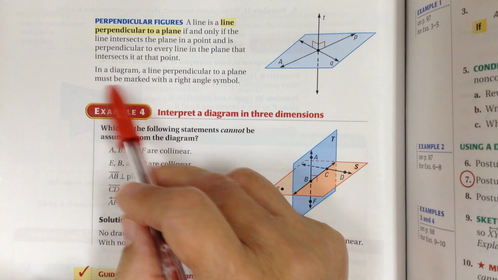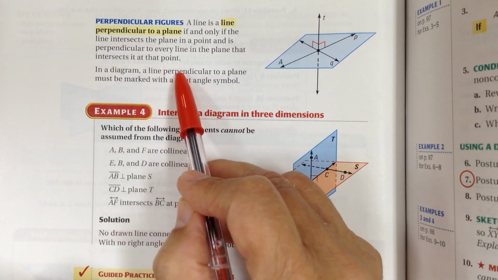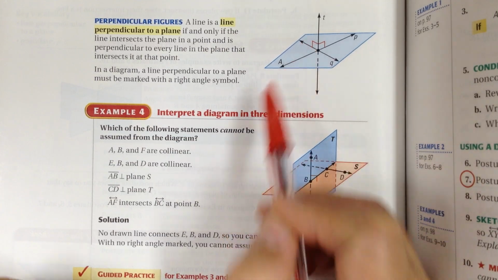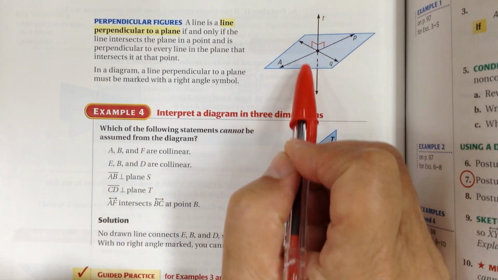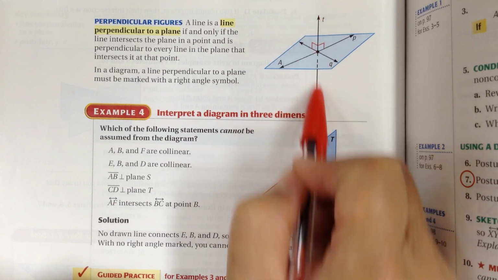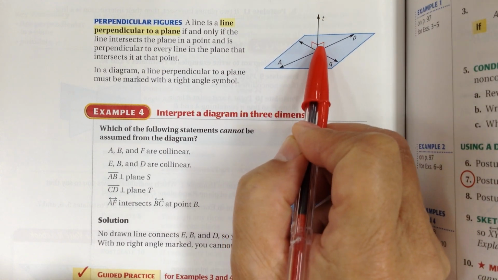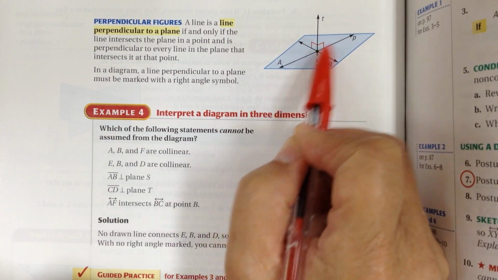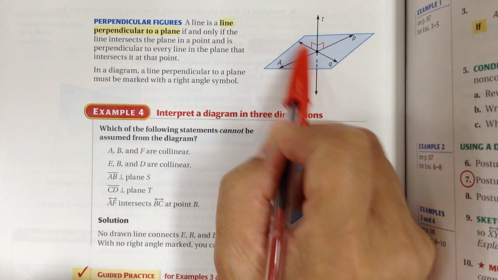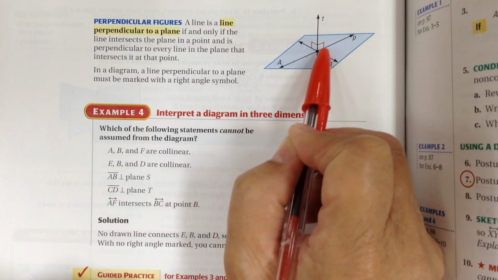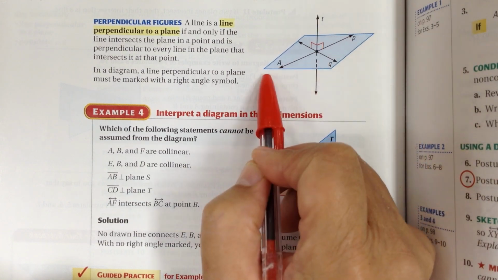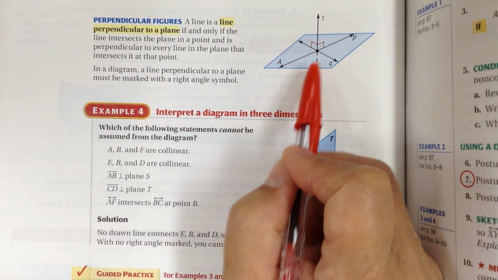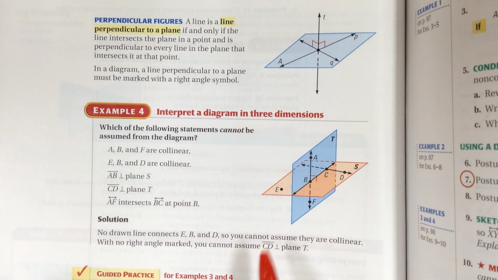Okay, so in a diagram, the line perpendicular to a plane must be marked with a right angle symbol. See over here? So what it's saying is that a line is perpendicular to the plane, like this one over here, if it's perpendicular to anything that's on the plane. So you have to be perpendicular to the PQ, you have to be perpendicular to the AP. Okay, so you see the red mark. So that shows that they are perpendicular.